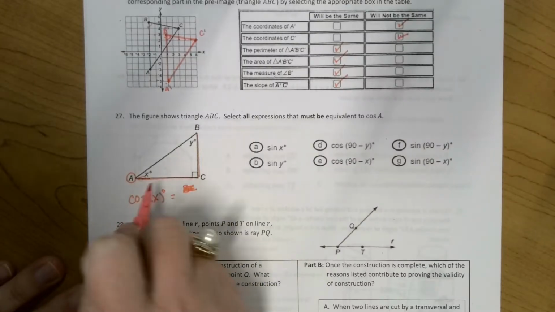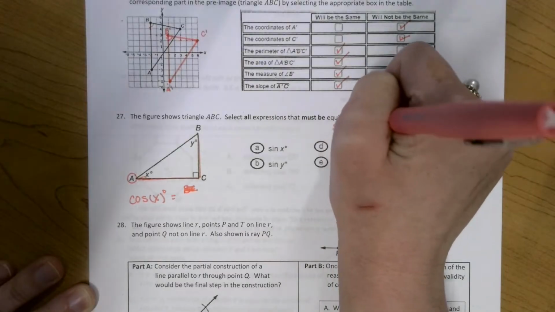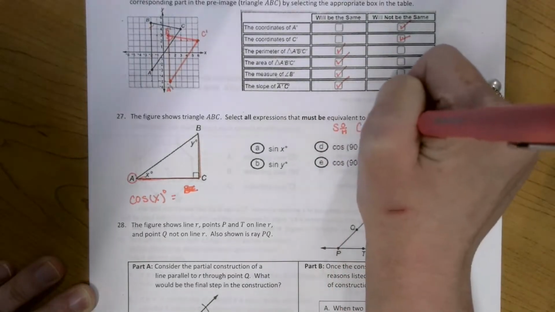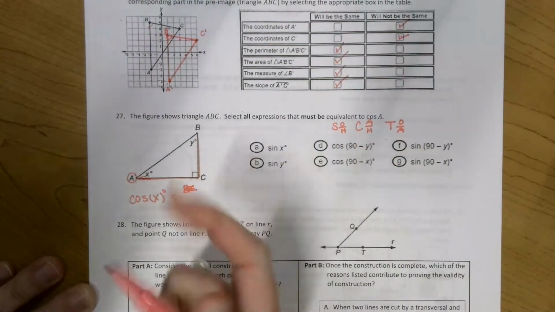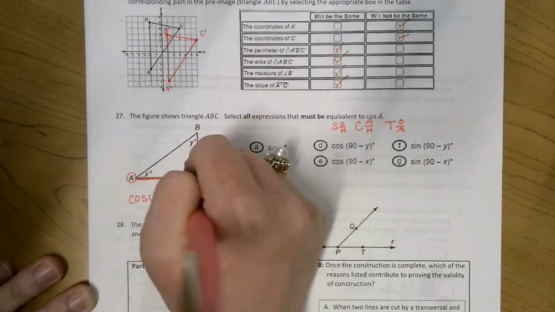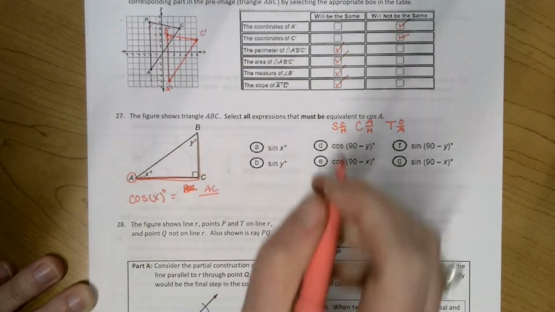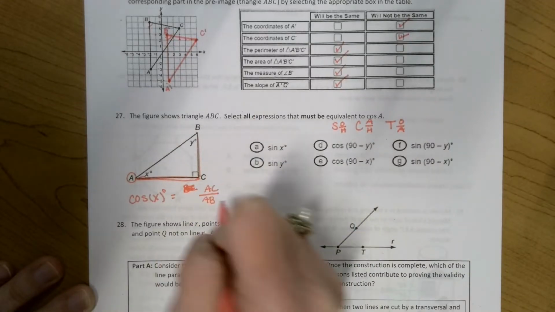AC, because cosine, let's write this out. SOH CAH TOA. Cosine is adjacent over hypotenuse. The adjacent side is AC. So AC over the hypotenuse AB.